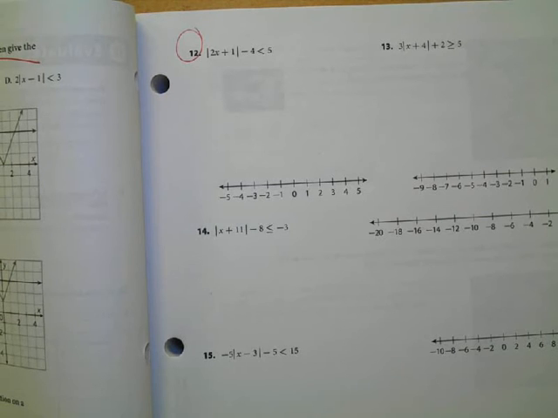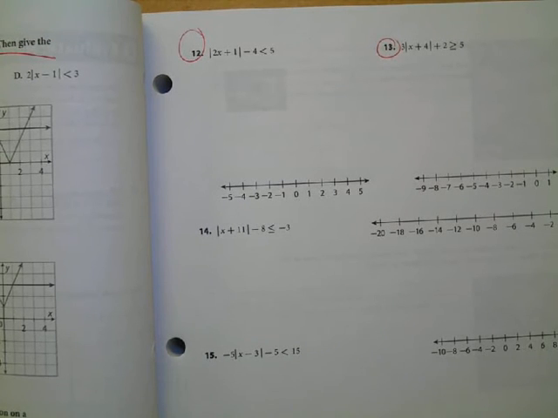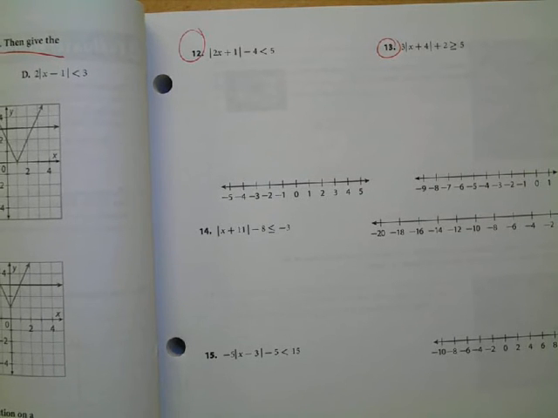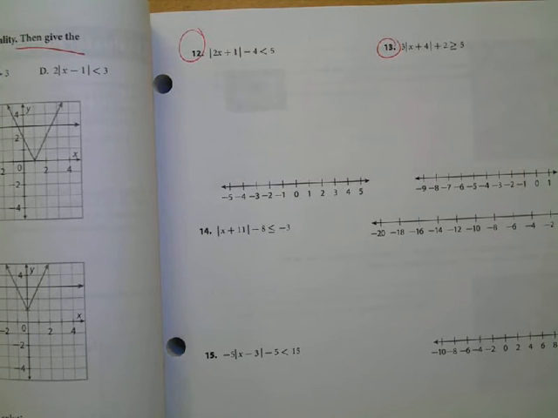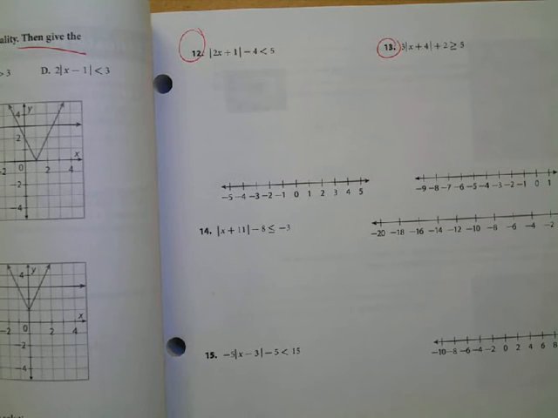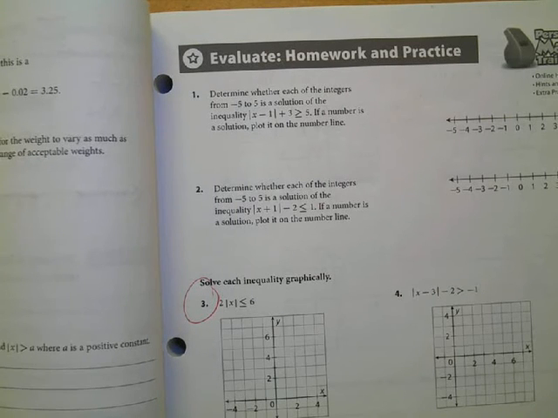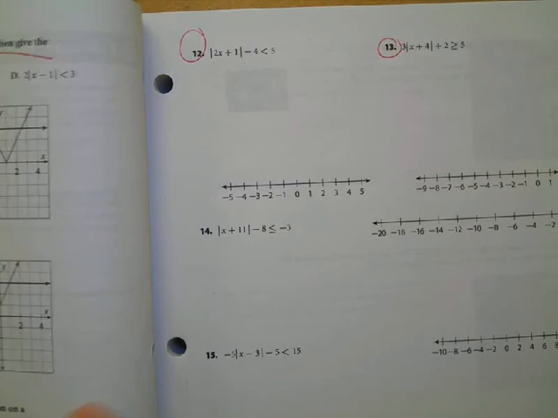Numbers 3, 5, 7 through 10. And then 12 and 13. All right, so please do get started on this. I will come around and help you, okay, especially because the first couple are those graphing ones, which maybe are more challenging than the non-graphing ones.